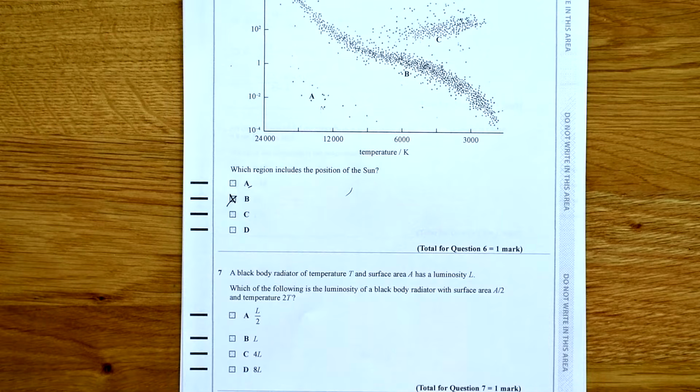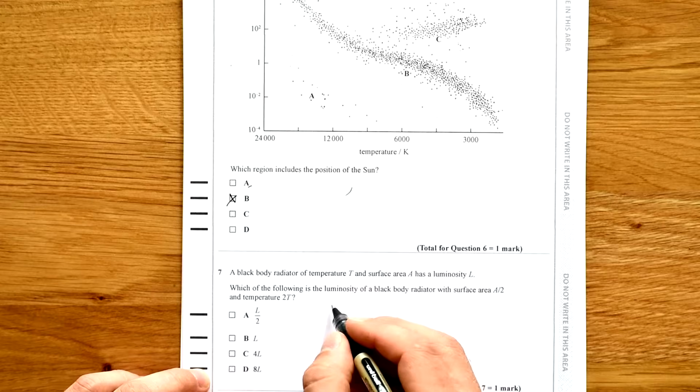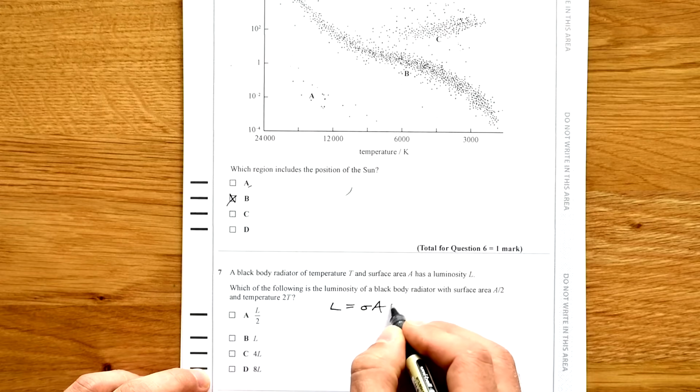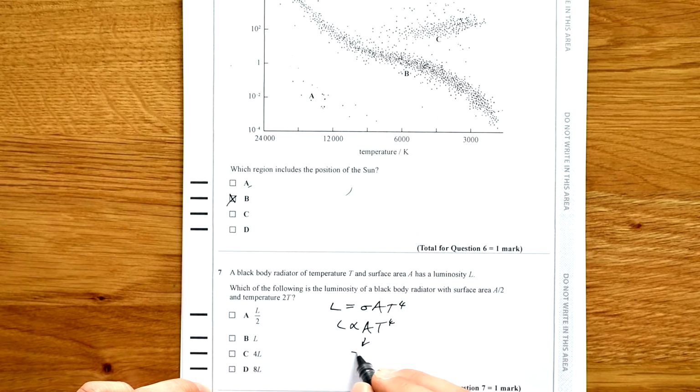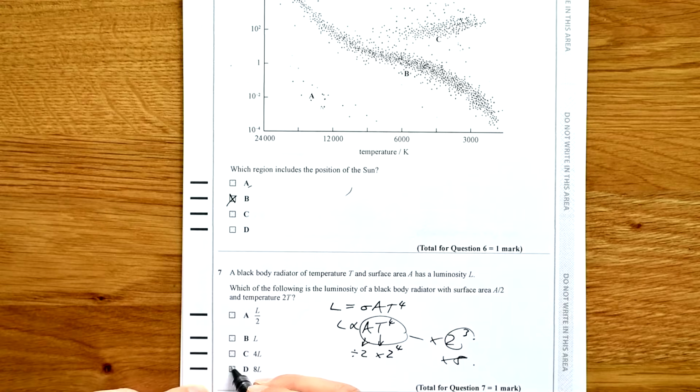7. A black body radiator of temperature T and surface area A has a luminosity L. Which of the following is the luminosity of a black body radiator with surface area A over 2 and temperature 2T? So the Stefan-Boltzmann law is L equals sigma AT to the 4. So we can say that L is proportional to AT to the 4. What's happening to A? That's going down by 2. What's happening to T is going up by 2 to the 4. So ultimately the whole thing is going up by times 2 to the 3. It's the same as times 8, so the answer is D.